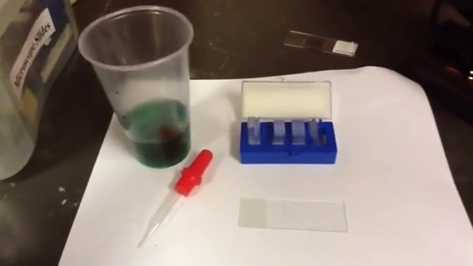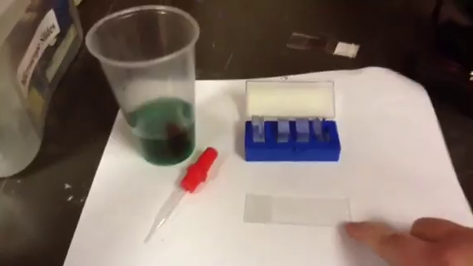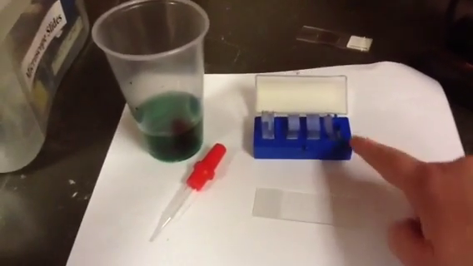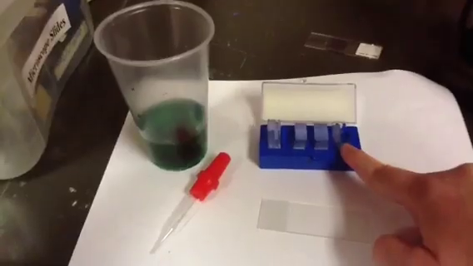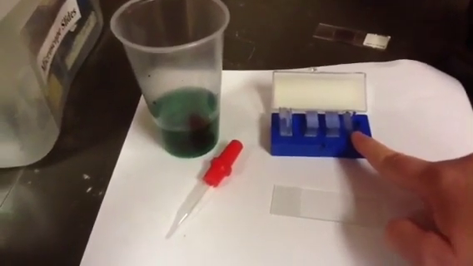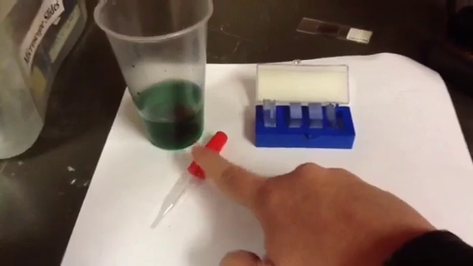When making your own slides, there's a few things that you'll need. You'll need a blank slide, which means there's nothing on it. You'll need a cover slip, which is used to cover the specimen that you're trying to look at. If you're doing a wet mount, which we'll go over in a minute, you'll need a dropper and a sample. When making your own slides, think small, like the size of the head of a pin. Huge samples will be too big and hard for you to view.